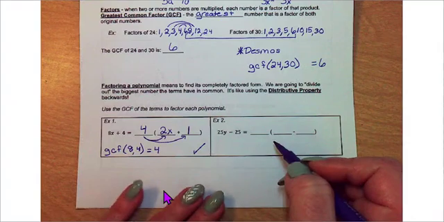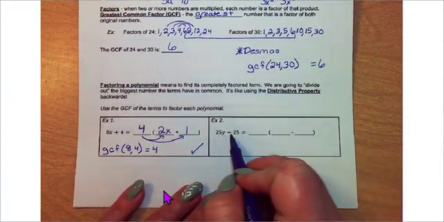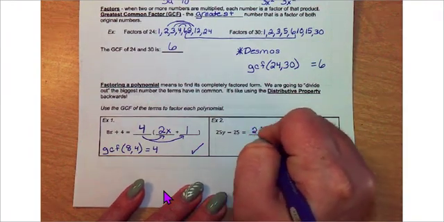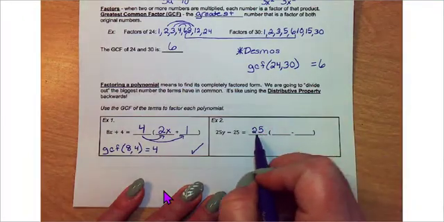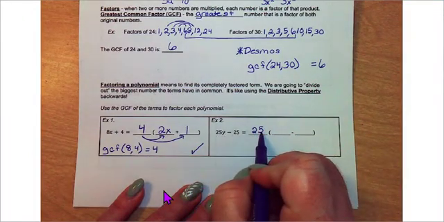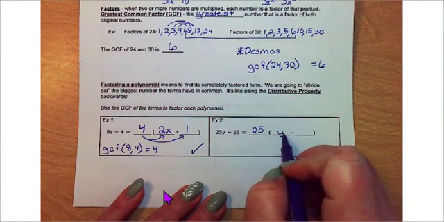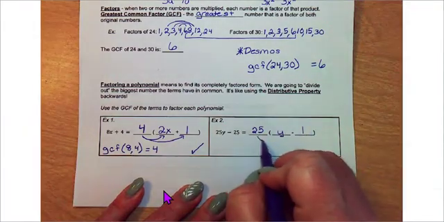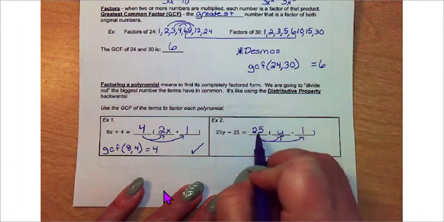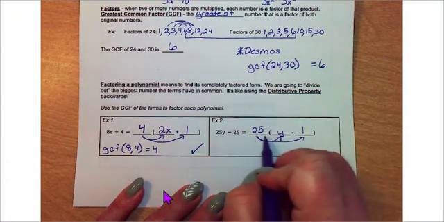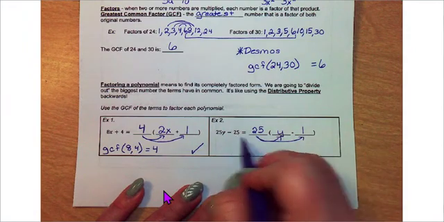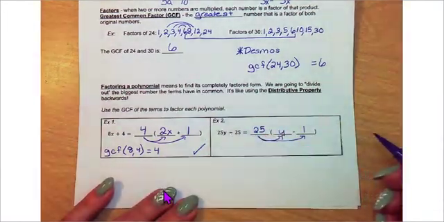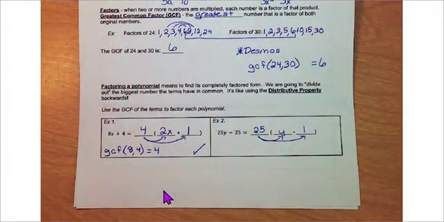So let's do number 2. Oh, this one's easy. 25y and 25. What do they both have in common? What is that GCF? That would be 25. So 25y divided by 25 is just y, and 25 divided by 25 is 1. And again, if I redistribute this, 25 times y is 25y, and 25 times 1 is 25. You can always check by working it backwards to get back to your starting expression. All right, let's keep rolling.